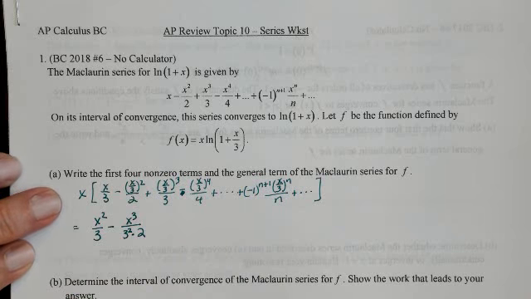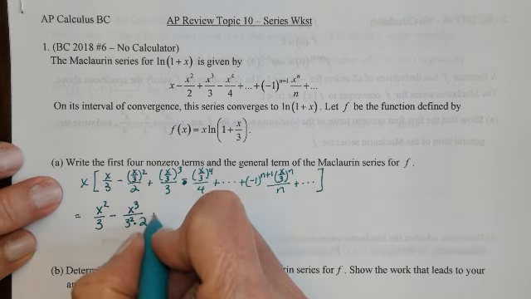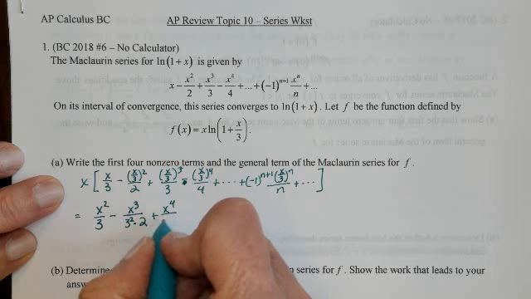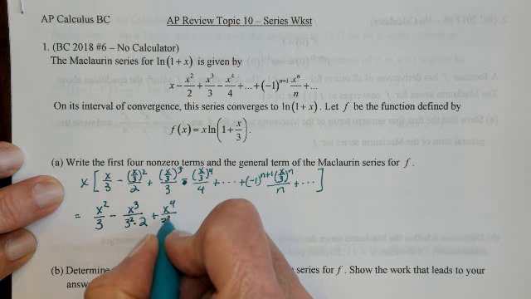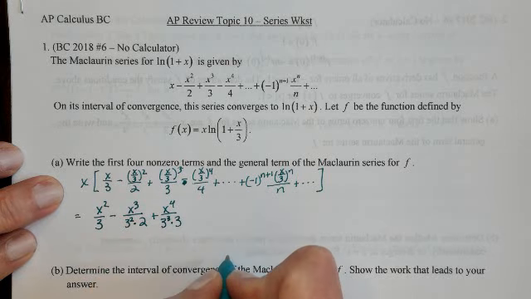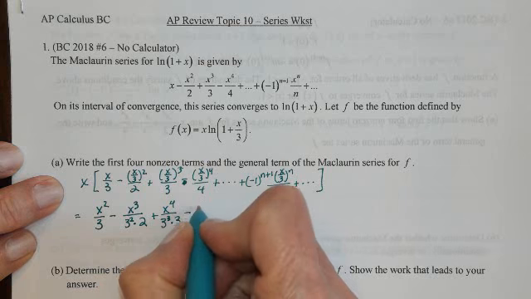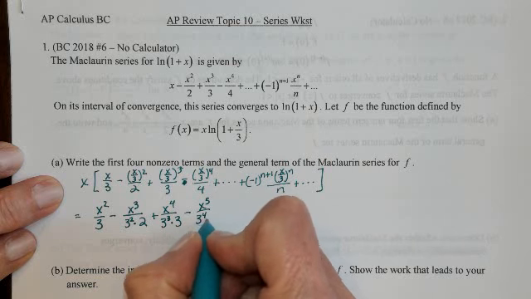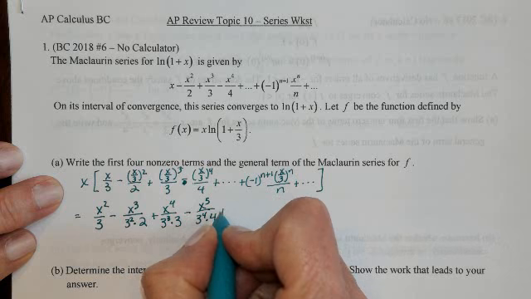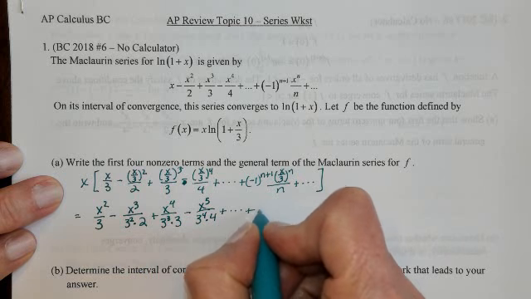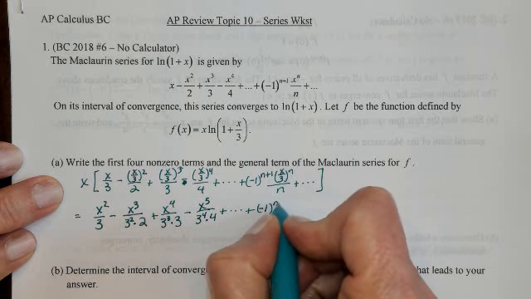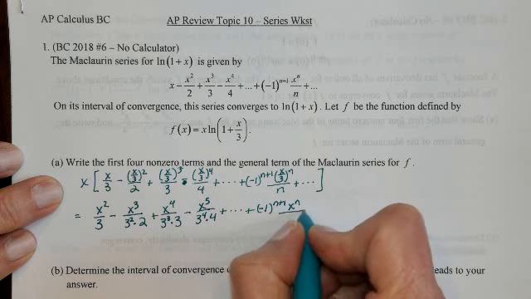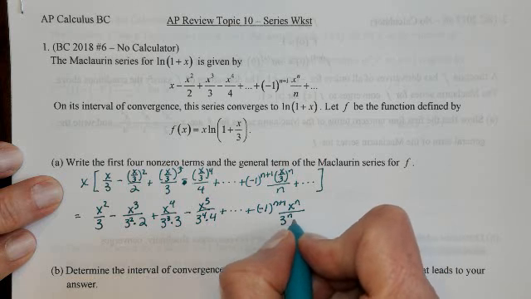See how I did that? Plus x cubed times x is x to the 4th over 3 cubed times 3 minus x to the 5th over 3 to the 4th times 4 plus ... negative 1 to the n plus 1 x to the n over 3 to the n times n.